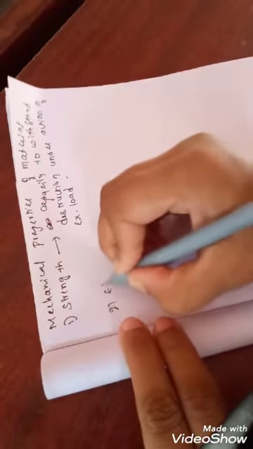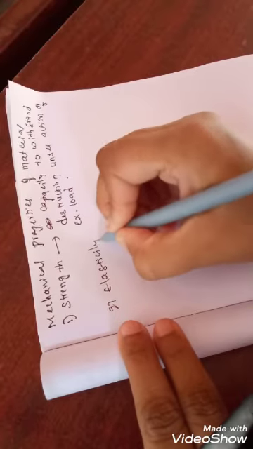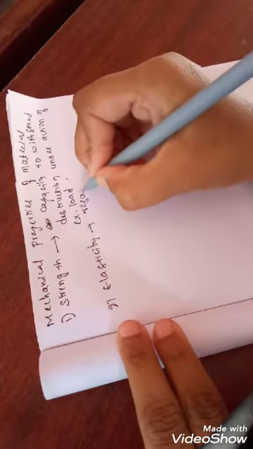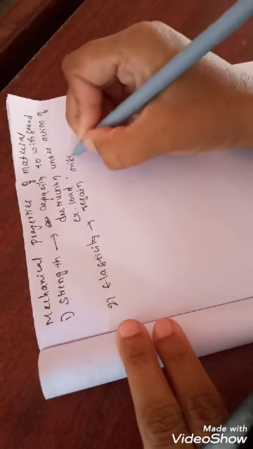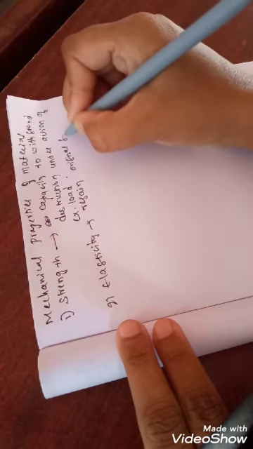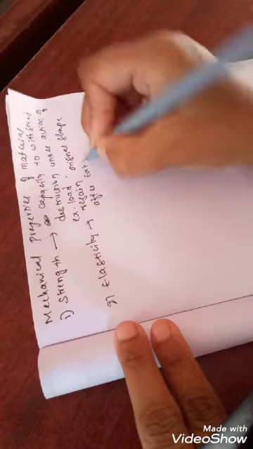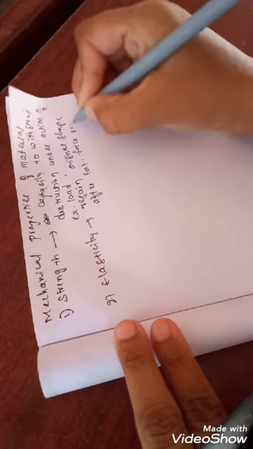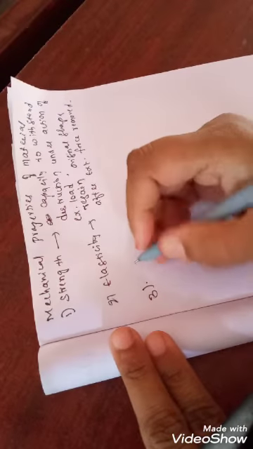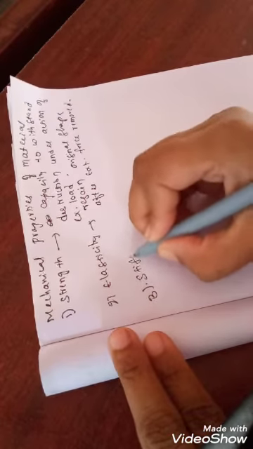Next one, elasticity: regaining of original shape after the external force is removed, right? The third property, stiffness.